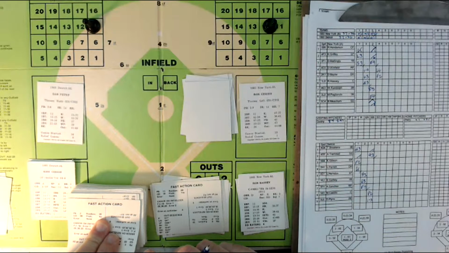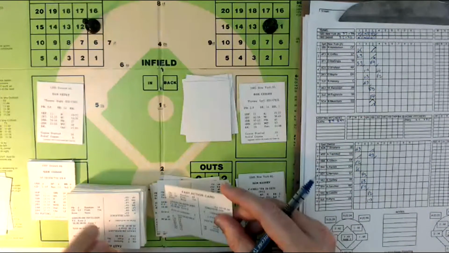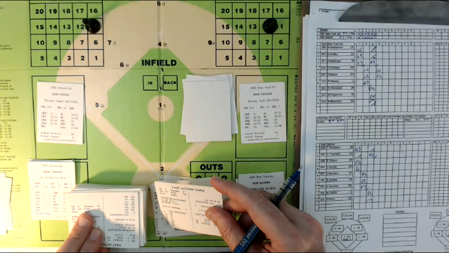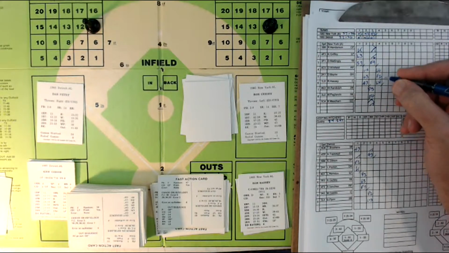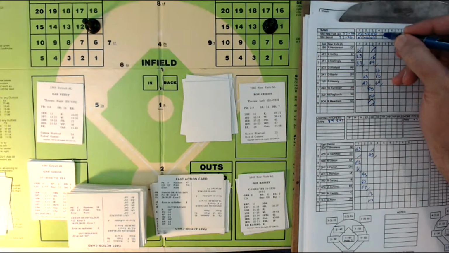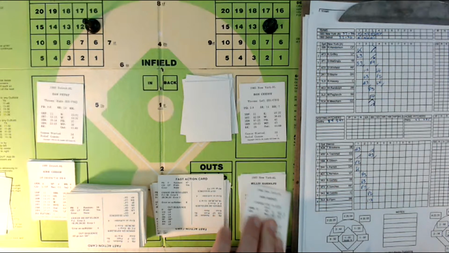And that's an 11. That's off Ron Hassey. And 83 is an out. LP, and that's line and caught by the second baseman, Flynn, who's an ex-Met. Doug Flynn. He was in my 1979 replay of the Mets season.